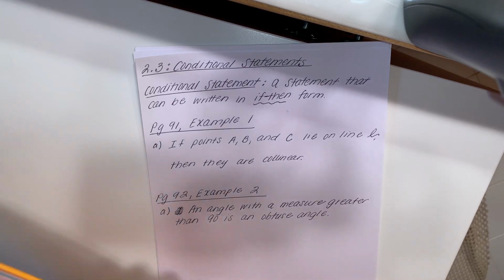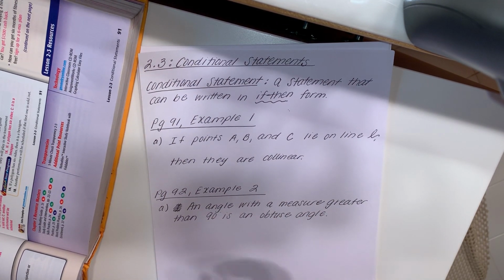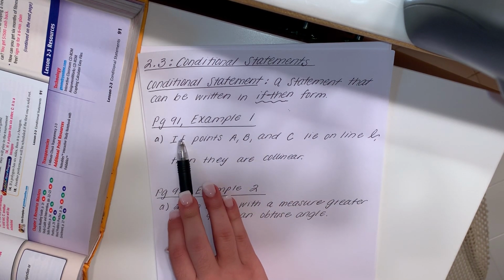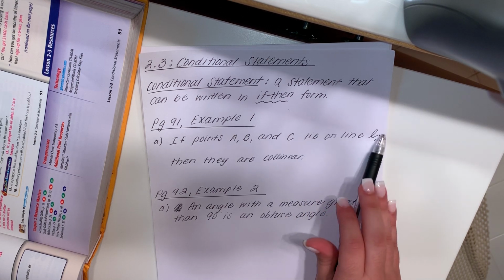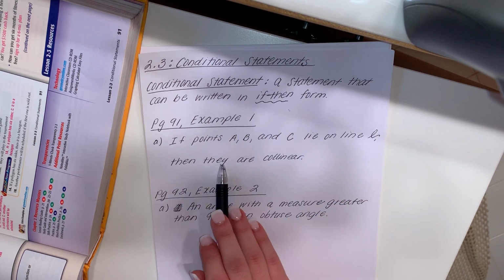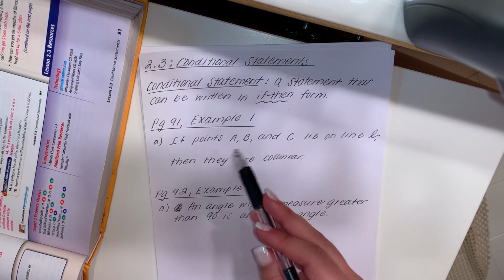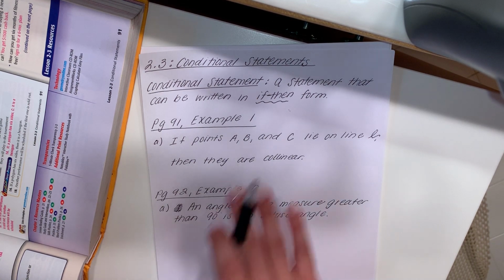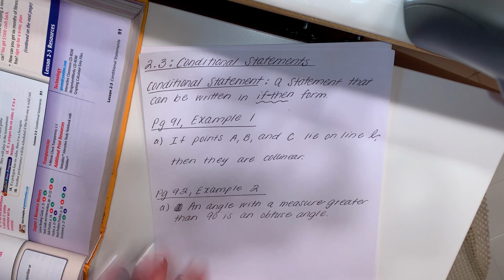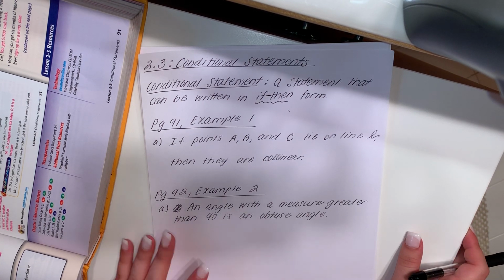And the if-then statement, I did write it right here on this piece of paper. And here it is, example 1. The if-then statement looks like this. If points A, B, and C lie on line L, and that's a fancy L, then they are collinear. As you can see, they use if and then, but they want you to identify the hypothesis of the statement and the conclusion of the statement.